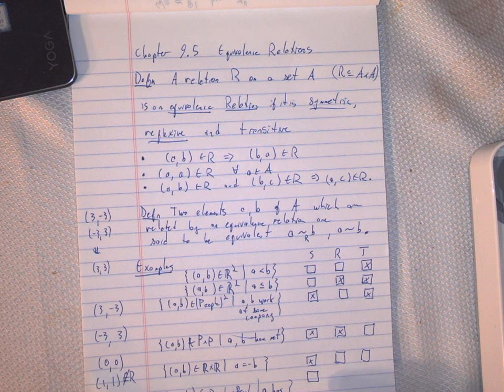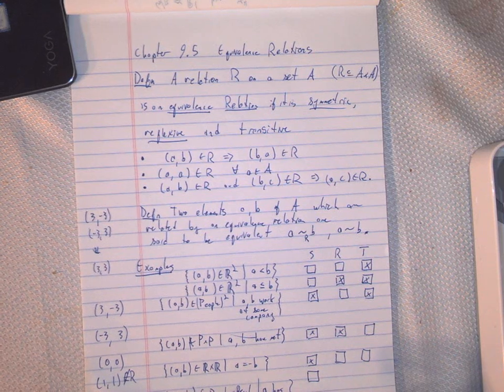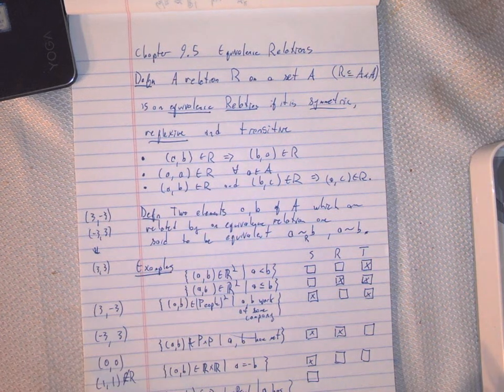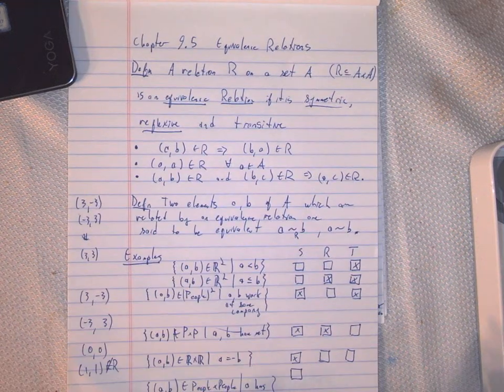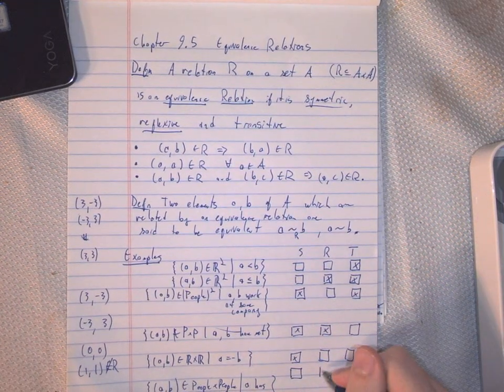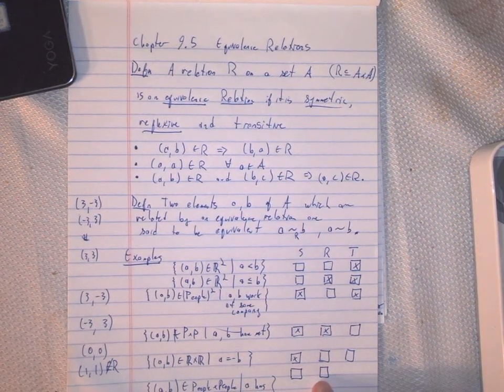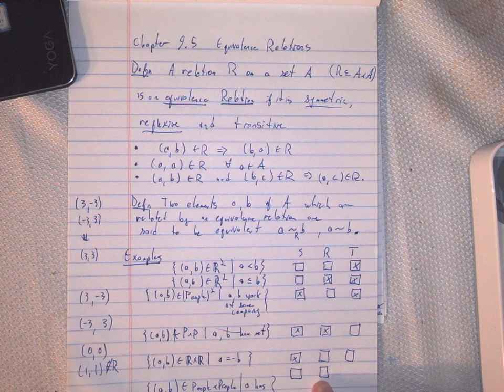So is it symmetric? If A has seen B, does that mean that B has seen A? No, that's not the case. It is possible for me to see someone and for them to never see me. So it's not symmetric. Is it reflexive? This is asking, have you seen yourself?